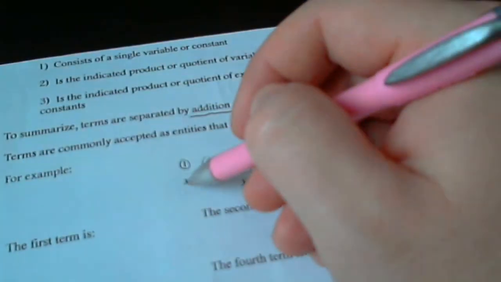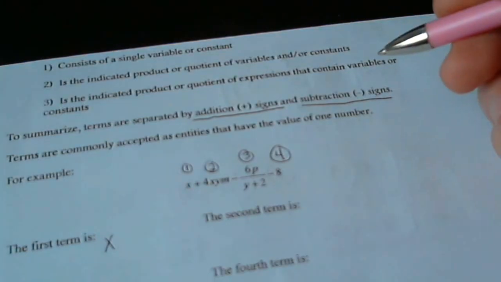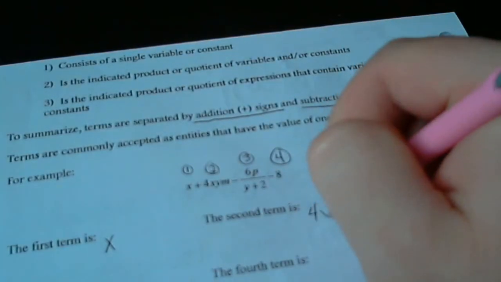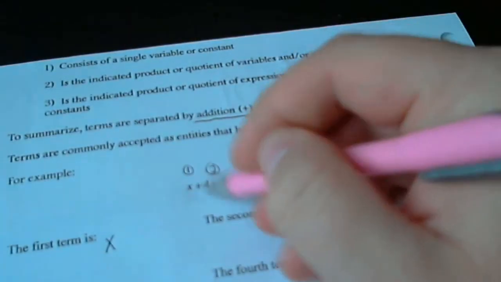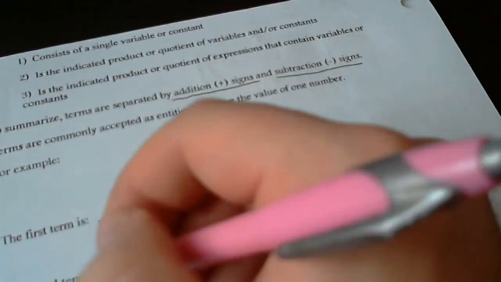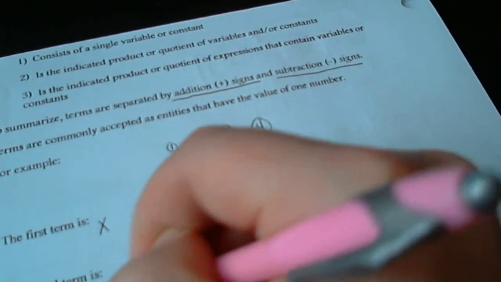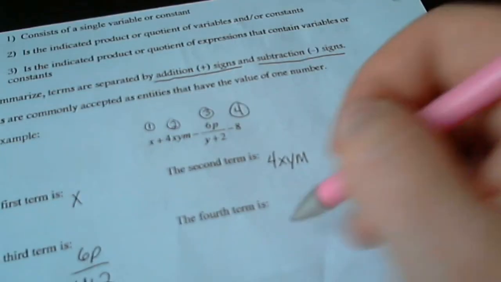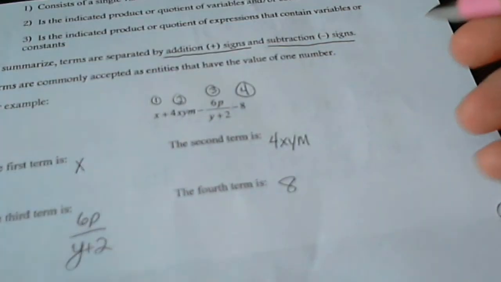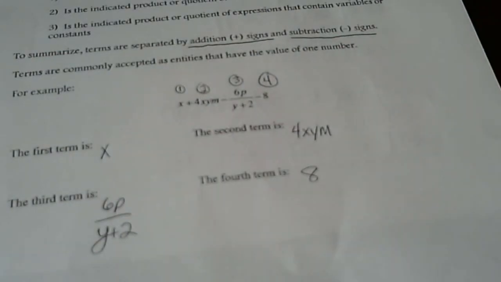So the first term is this guy out front, x. The second term is 4xym, this guy right here. The third term is 6p over y plus 2, which is this guy here. And then the fourth term is just 8. So that is our study of terms, and it's important that we're able to identify terms, separate terms, and, as we'll see very shortly, be able to combine terms.